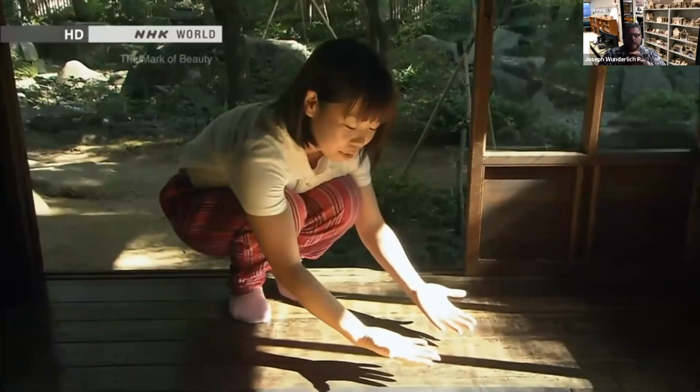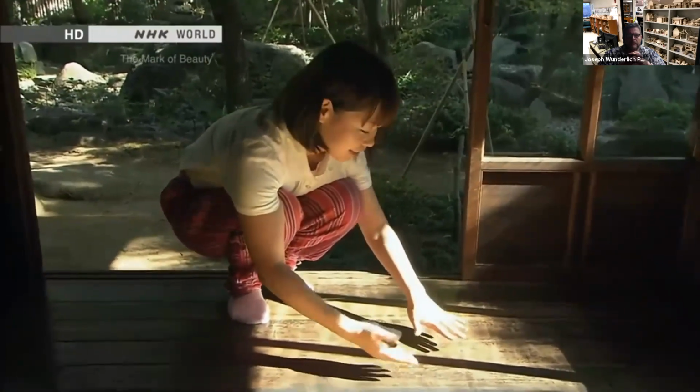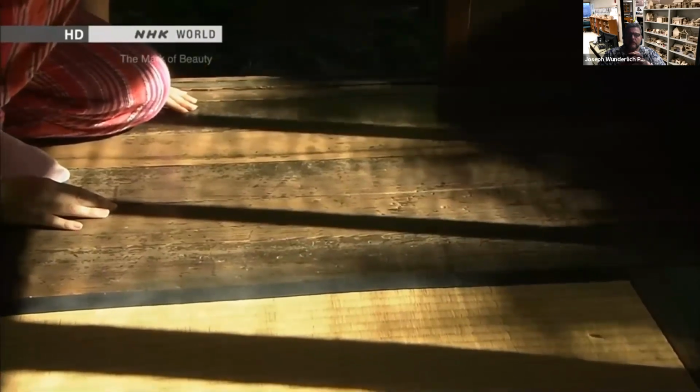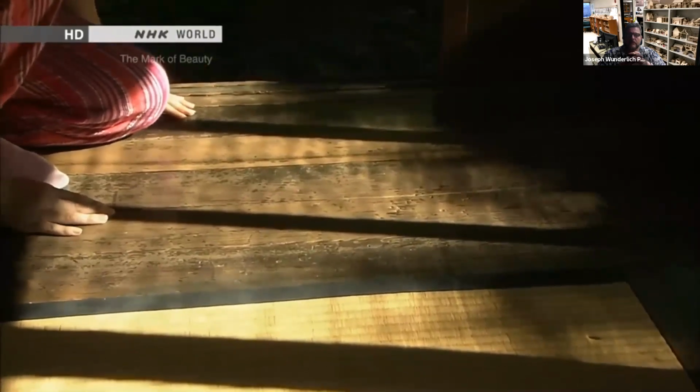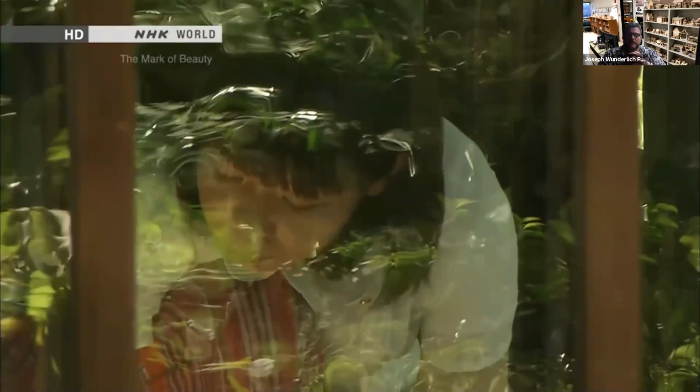When I just look at my hands like this, it feels like I'm in water. It's a dreamy world on an old engawa, brought out by ancient glass.